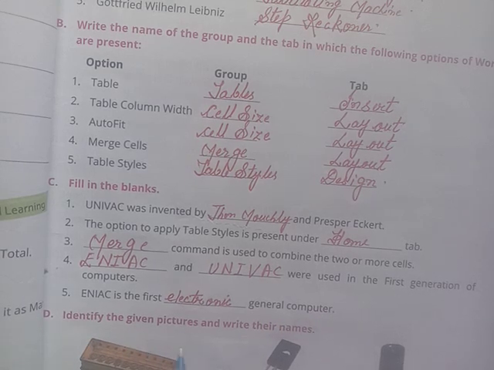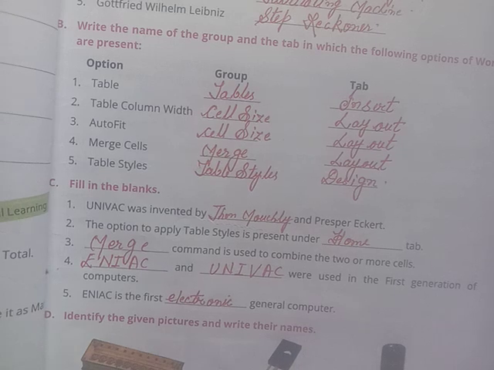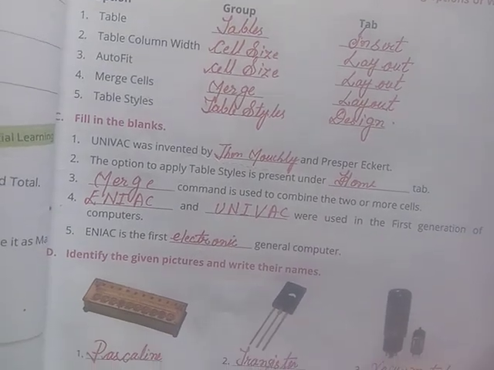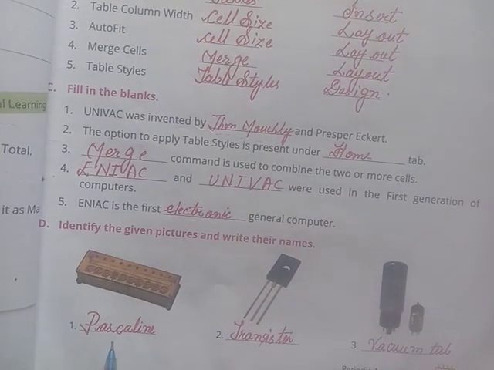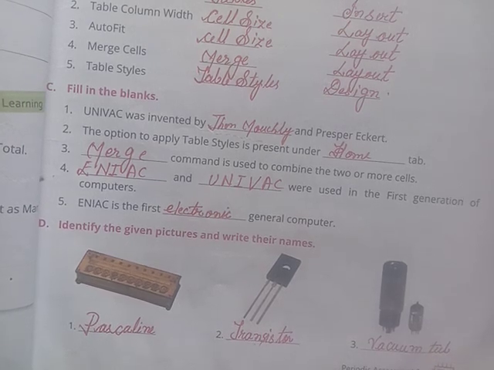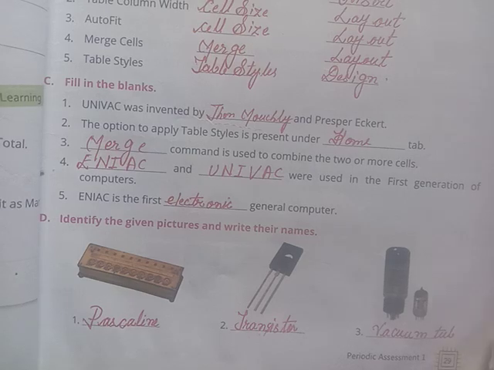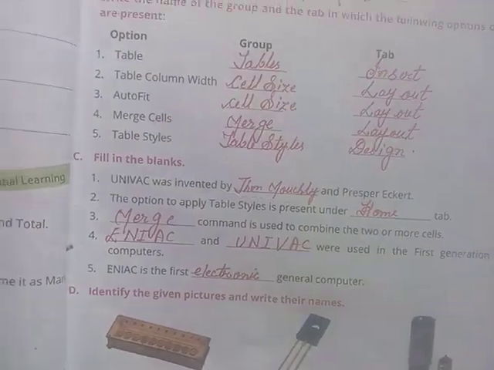D. Identify the given pictures and write their names. First, Pascaline, transistor, vacuum tube. Okay students, I have done all questions in this lesson and periodic test assignment 1.